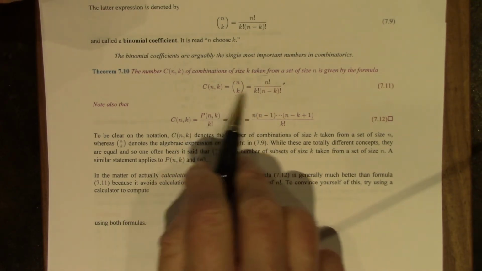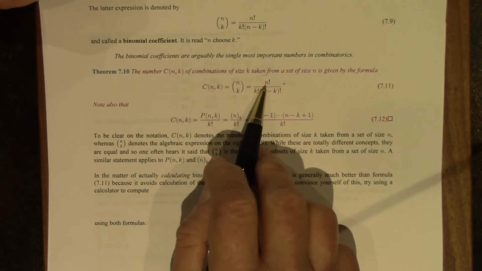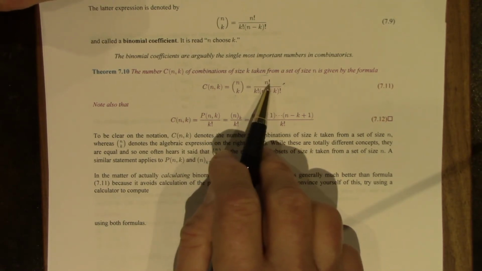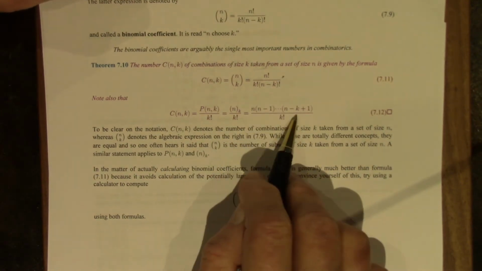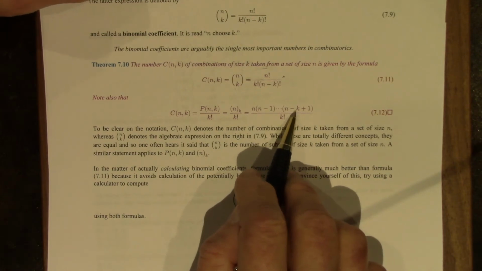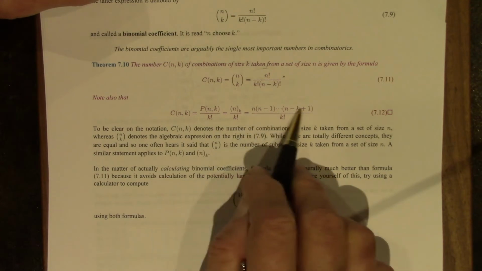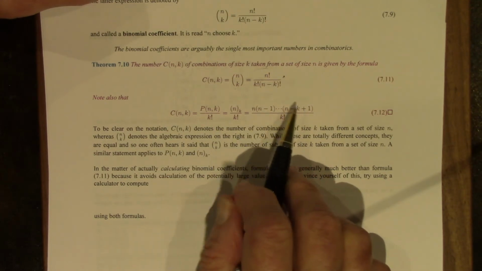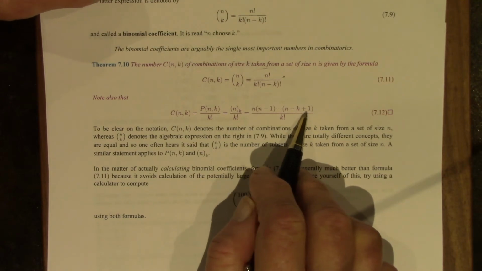N is the biggest number between n and k, and that means n factorial might be difficult to calculate. This doesn't involve n factorial unless, of course, k is equal to n. So as long as k is relatively small, we only have k factors in the numerator, this can be much simpler to calculate, a smaller number.